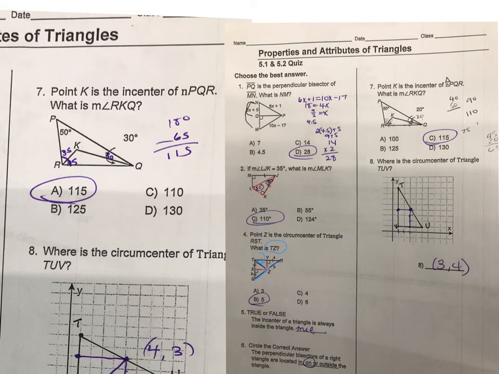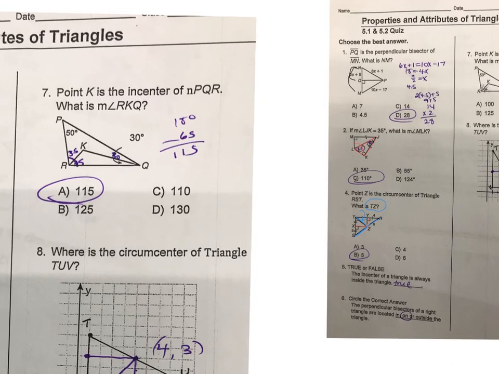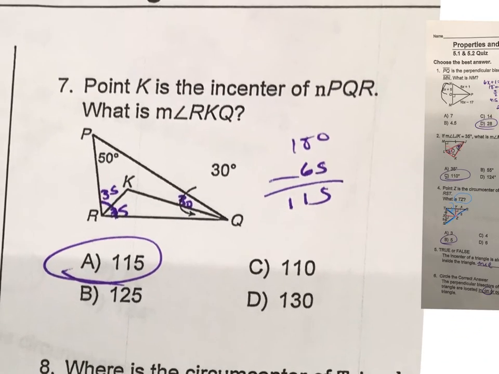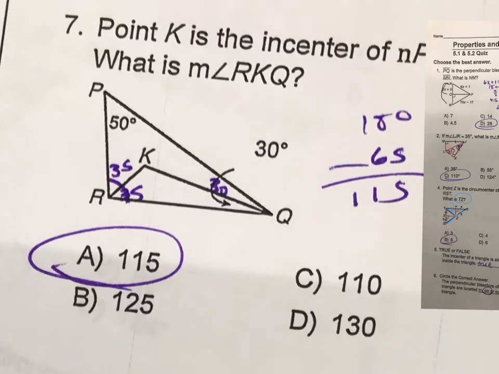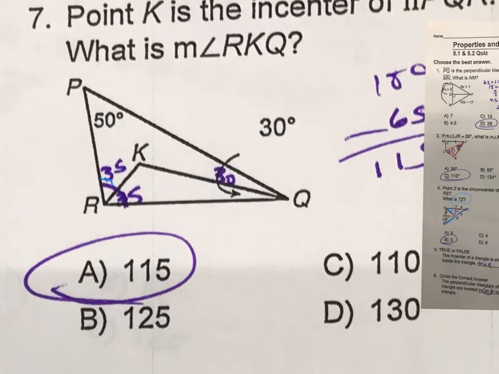Okay, and then this one, 2 different values, but still the same method. It said K is the in-center of PQR. The in-center is where what type of segments meet? Nope, you just said circumcenter was that. Angle bisector. So that told me that each of these angles were bisected. That would equal that, that would equal that.